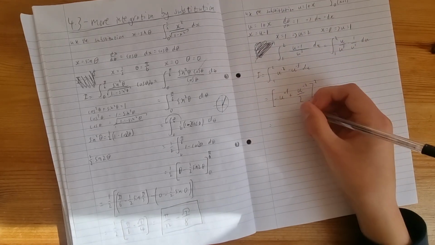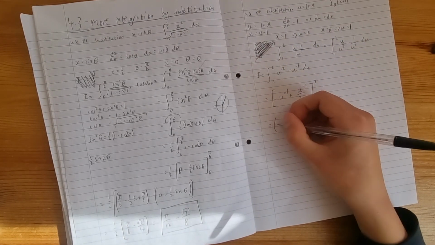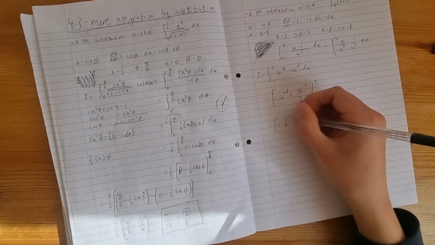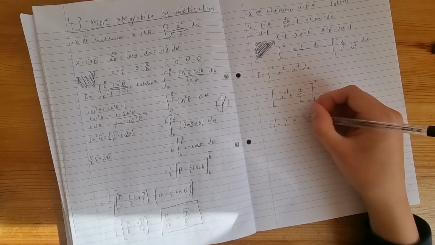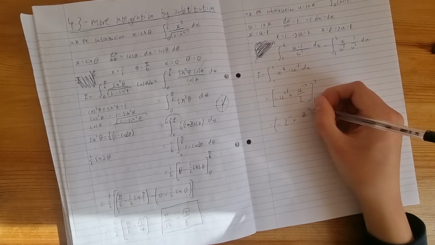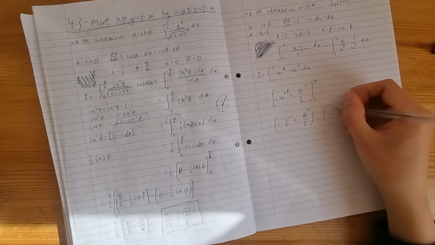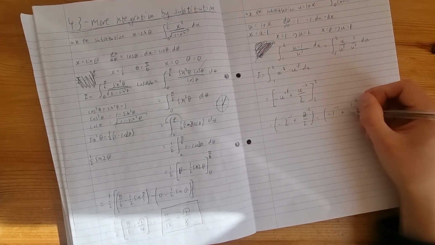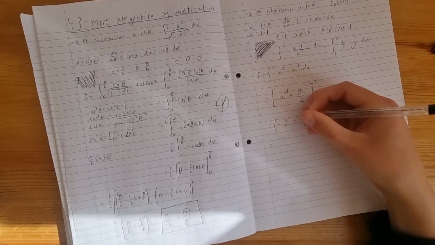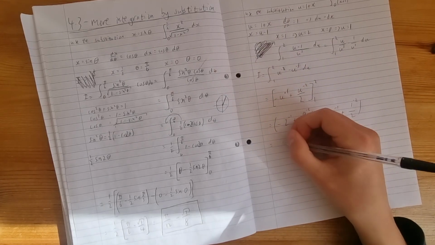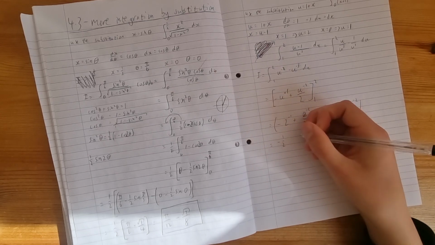And so now if we plug in our numbers, this is equal to minus 2 to the power of minus 1 plus 2 to the minus 2 over 2, minus, minus 1 to the minus 1 plus 1 to the minus 2 over 2. Now minus 2 to the minus 1, that's just minus 1 over 2.